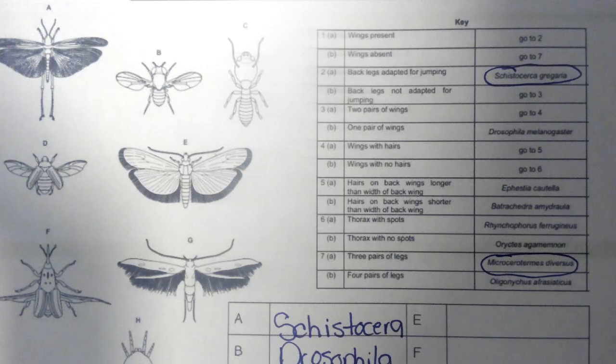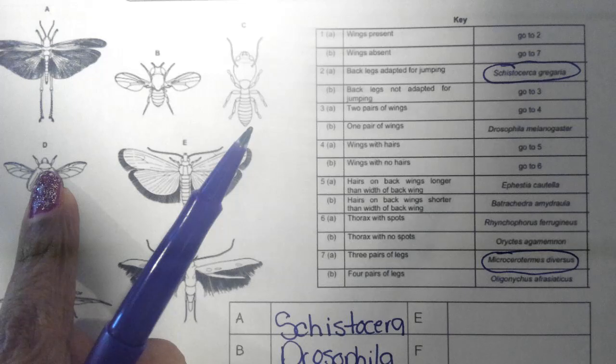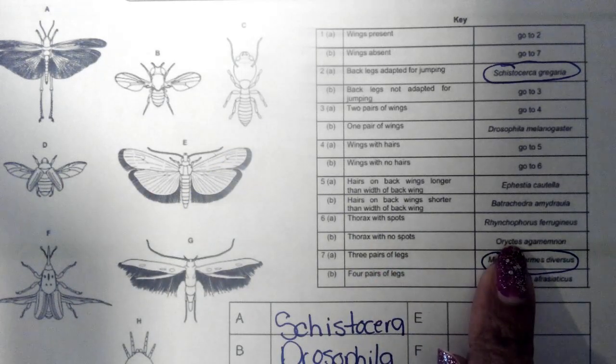He has 2 pair of wings. He has 1 pair of wings. He has 2 pair of wings right here. 1, 2. So 2 pair of wings, we go to number 4. Wings have hairs. Wings don't have hairs. There are no hairs on the wings. So we go to number 6. Thorax with spots, thorax without spots. Okay, this is the thorax right here. There are no spots on his thorax. So this is his name.